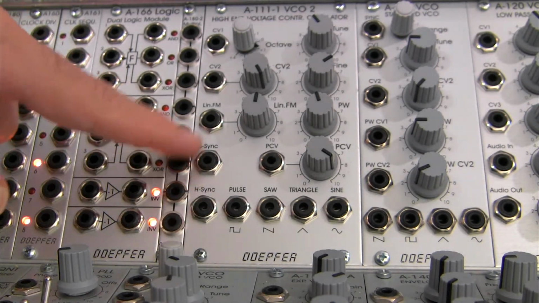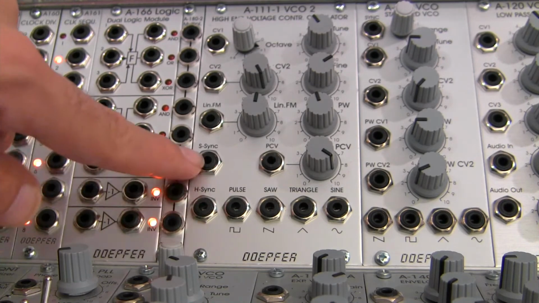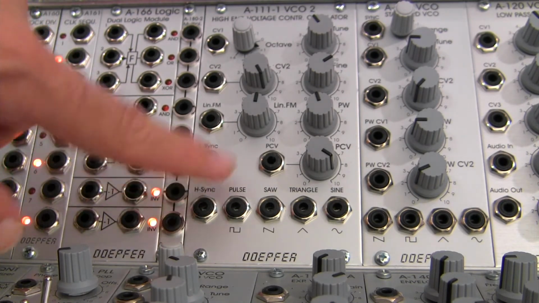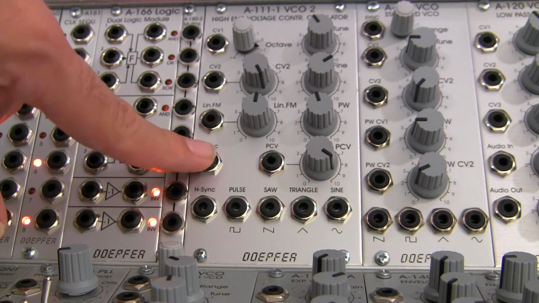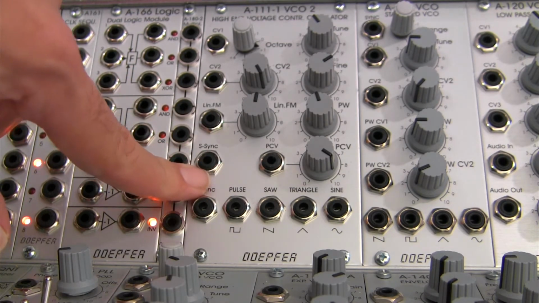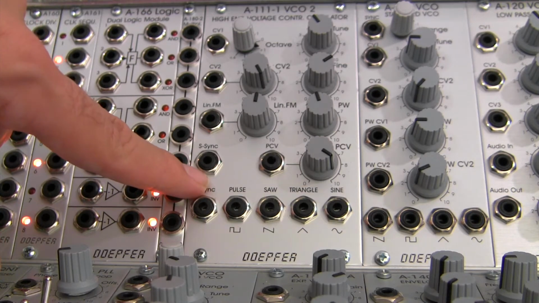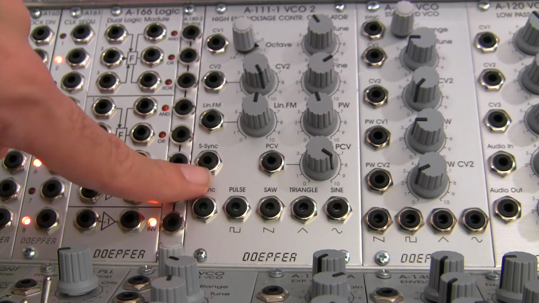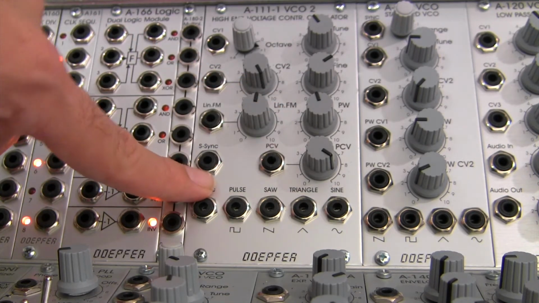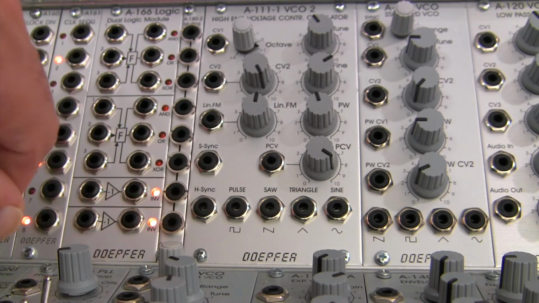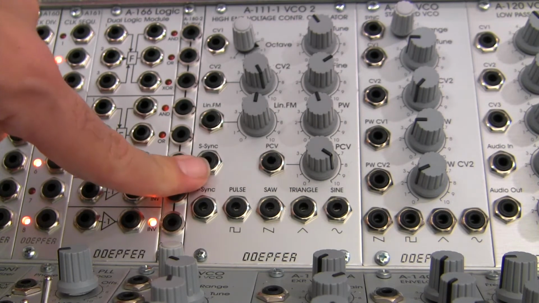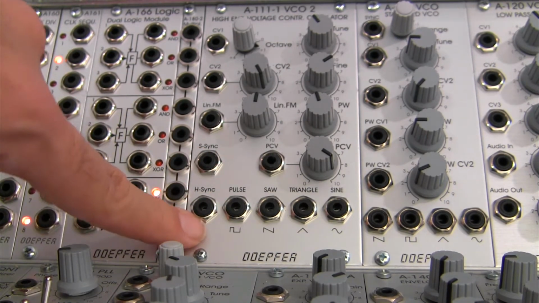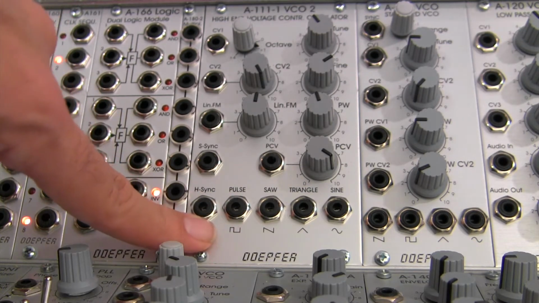Now as we move a little bit further down here in the corner, we have 2 synchronization inputs, and we'll go into more detail on these 2 inputs a little bit further in some of the demo segments. But for now, let's just say there's 2 types of inputs here. We have an input that's labeled S-Sync, which is for soft synchronization, and then an input that's H-Sync, which is for hard synchronization.